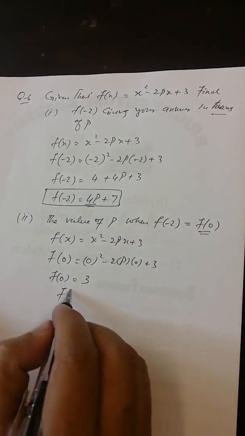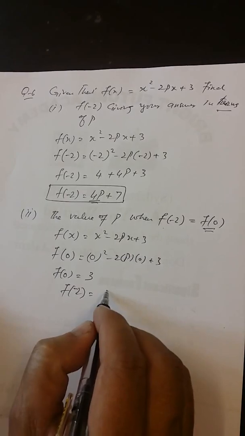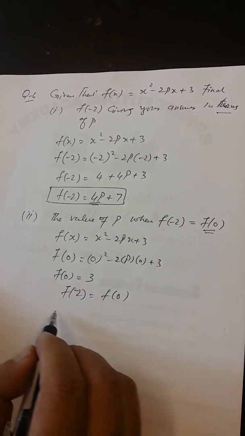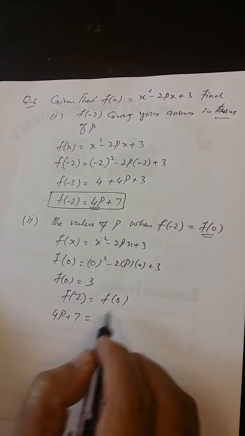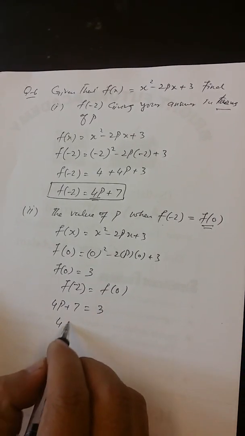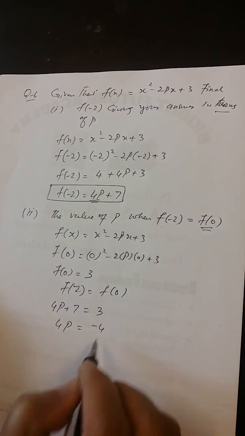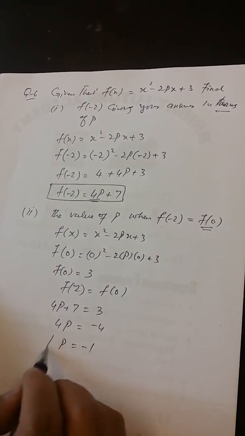Now this is the prime requirement in the question. F of minus 2 is equal to f of 0. Now f of minus 2 is 4p plus 7, which is equal to f of 0, which is 3. So 4p is equal to minus 4. P is equal to minus 1.